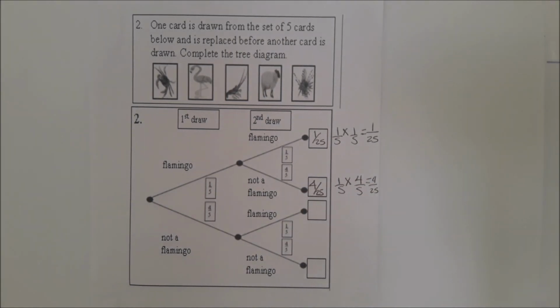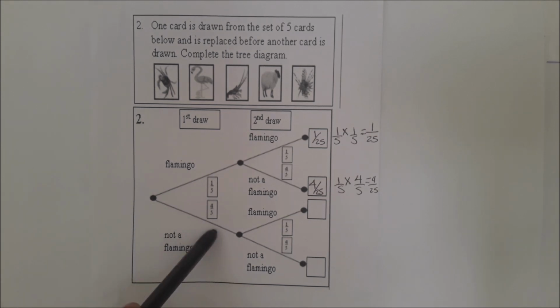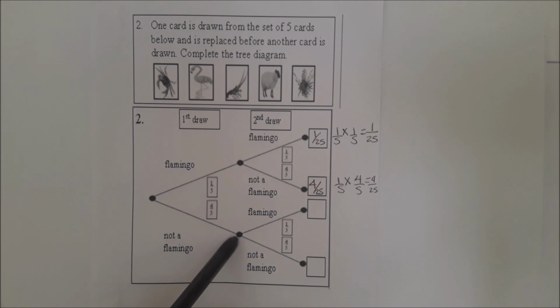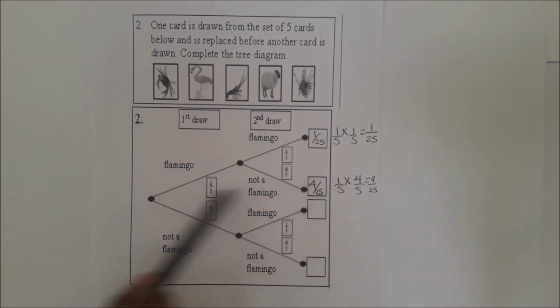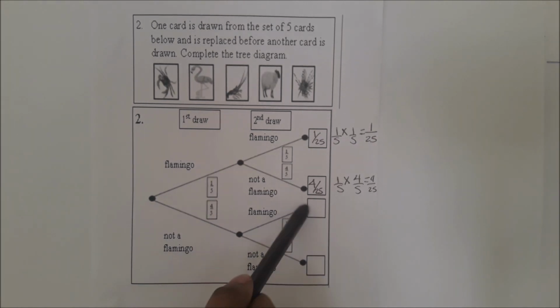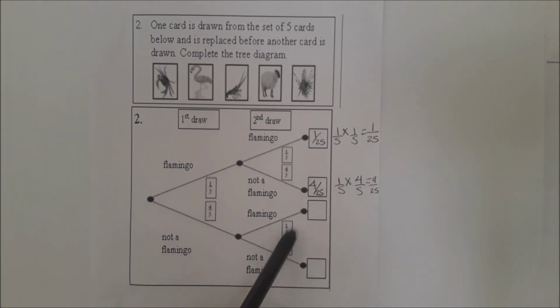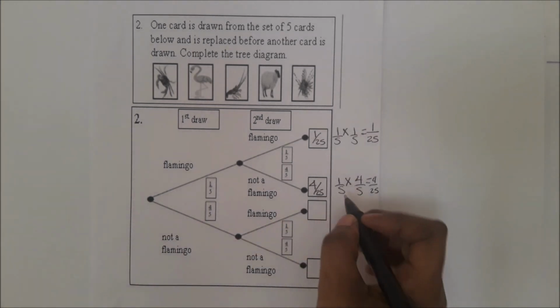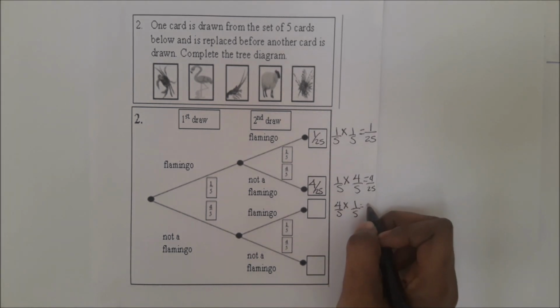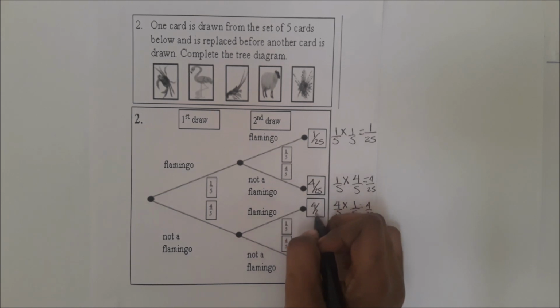Correct. The other one will be not a flamingo, and we're going to multiply that by the probability of a flamingo. Not a flamingo is 4 over 5. Right. The probability of a flamingo is 1 over 5. Right. So we're going to take 4 over 5 and multiply that by 1 over 5. We multiply across, which will be 4 over 25. We put that in this box here.